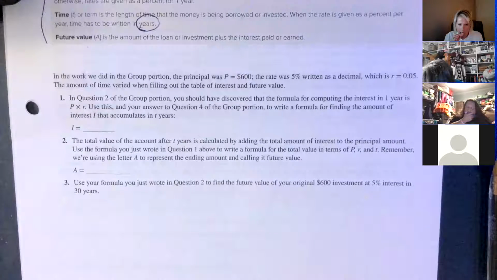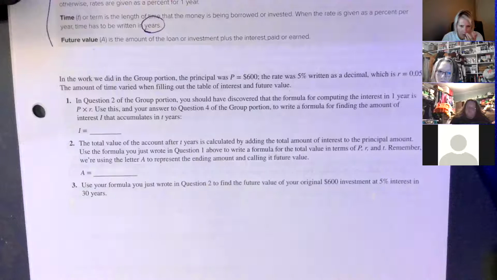What did we get for number 1? We want to be able to use symbols to explain what we did. I was thinking that was I equals R times T. Okay, did we just multiply by the R and the T, or P too?